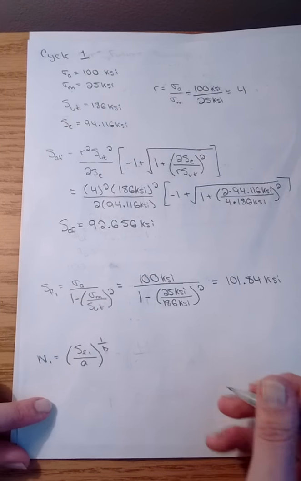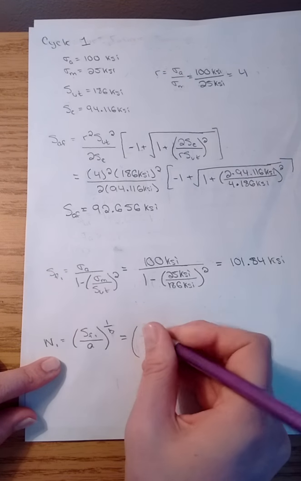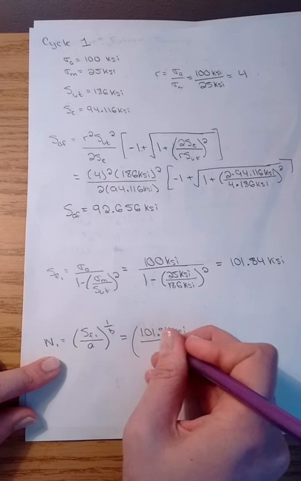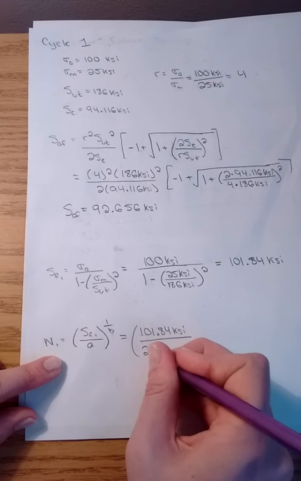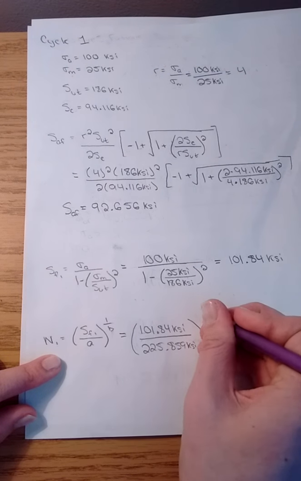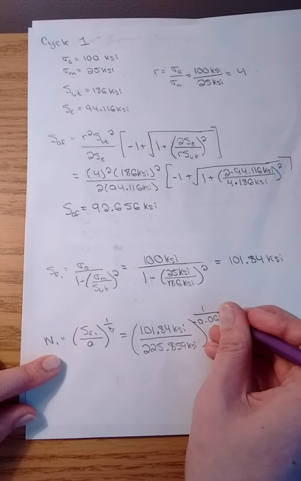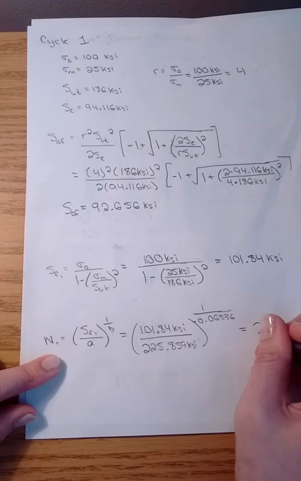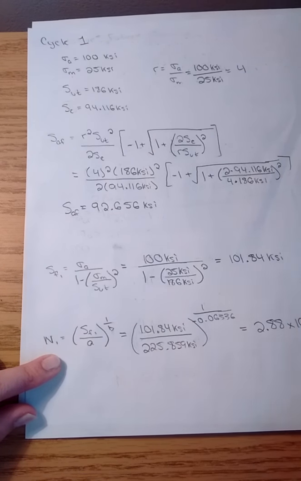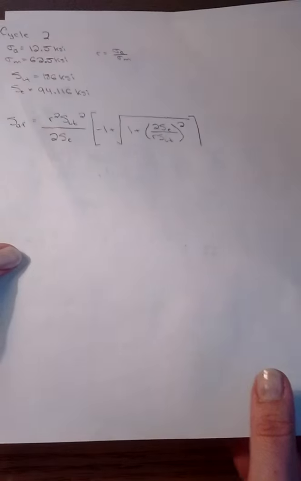ksi. The last thing to do for this cycle is to plug those values and the ones we got before in. So 101.84 ksi divided by A, which was 225 ksi, raised to 1 over -0.06336. So n sub 1 comes out to 2.88 times 10 to the 5th. Okay. Now we can move on to the second cycle.